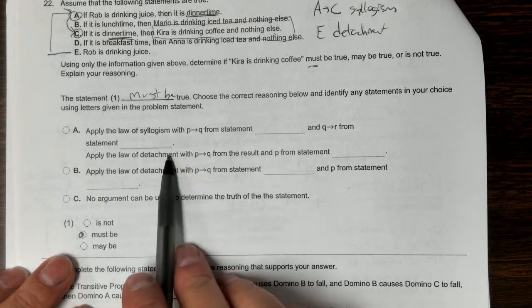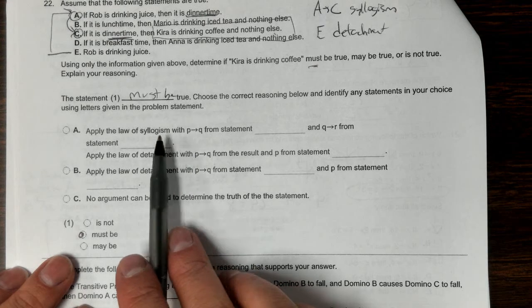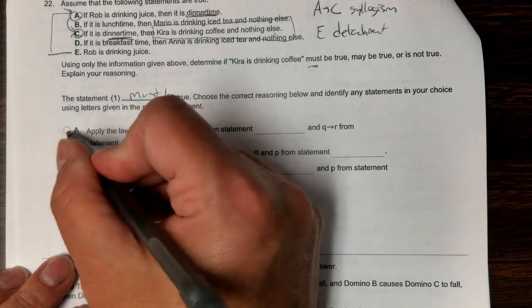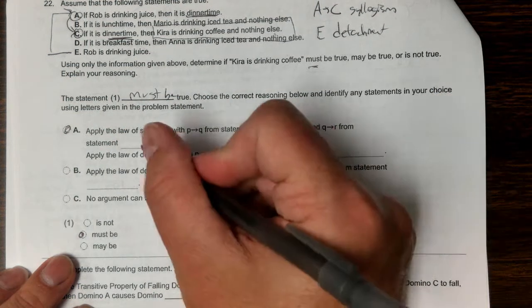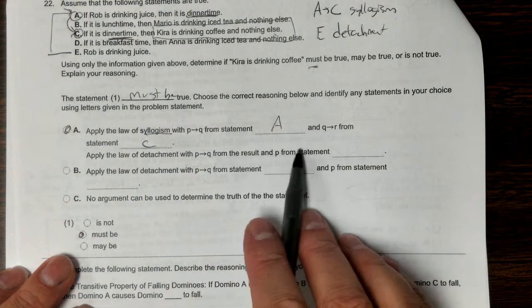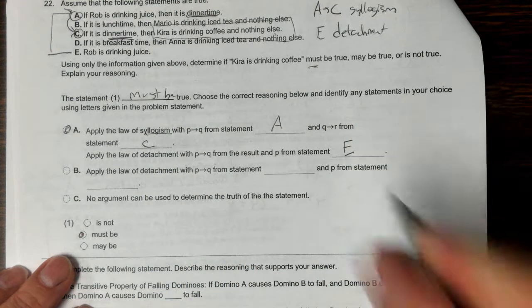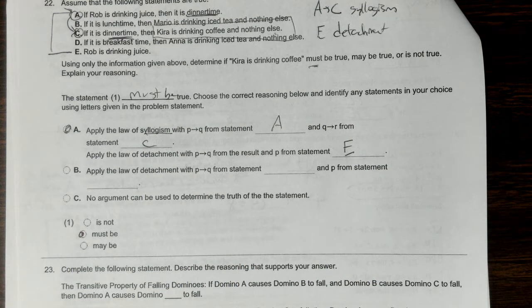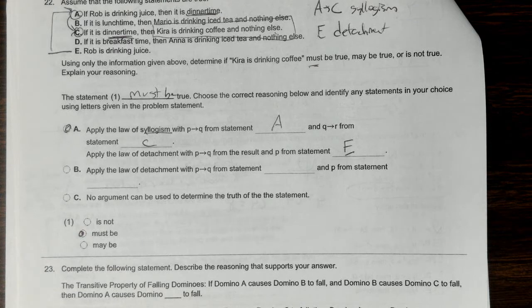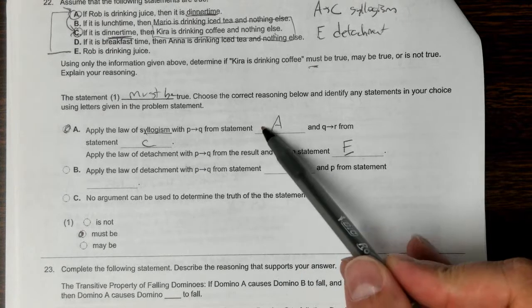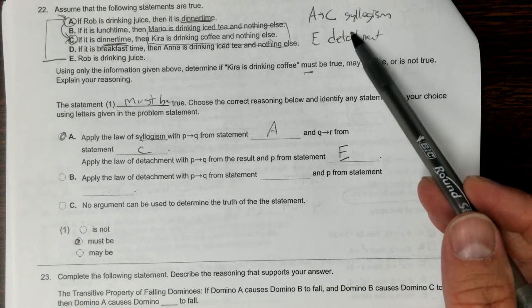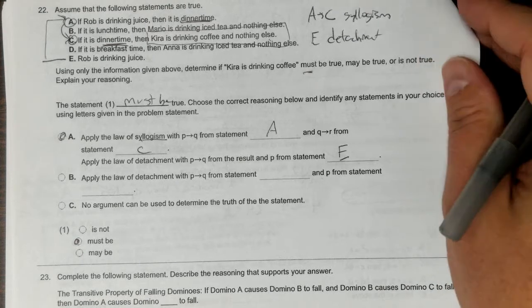And then you choose the top one with the law of syllogism, and it's going to be from A to C, and then the detachment from E. Okay, so that's basically A, C, E. So the A and C are the syllogism parts, and the E is the detachment part.